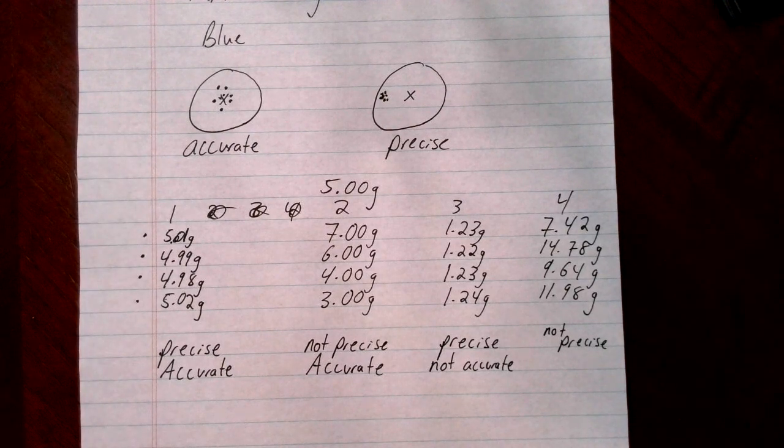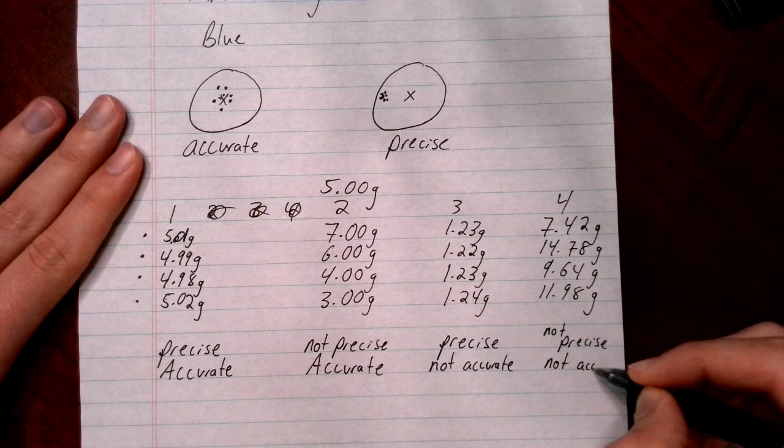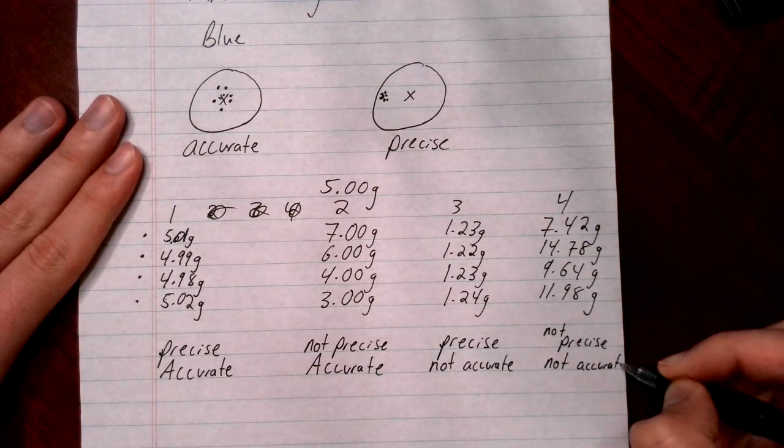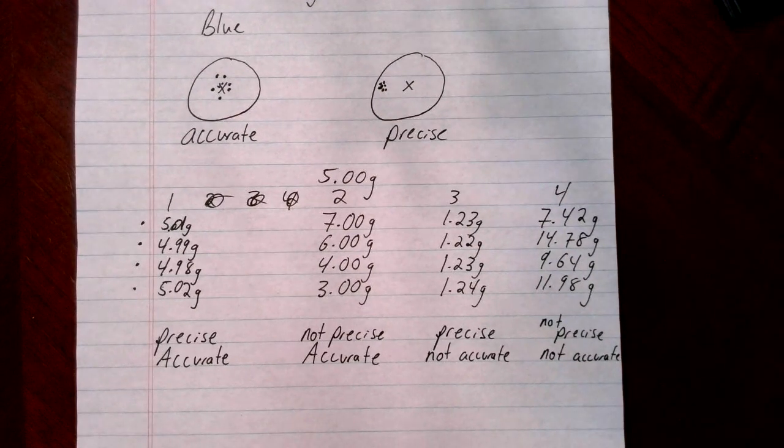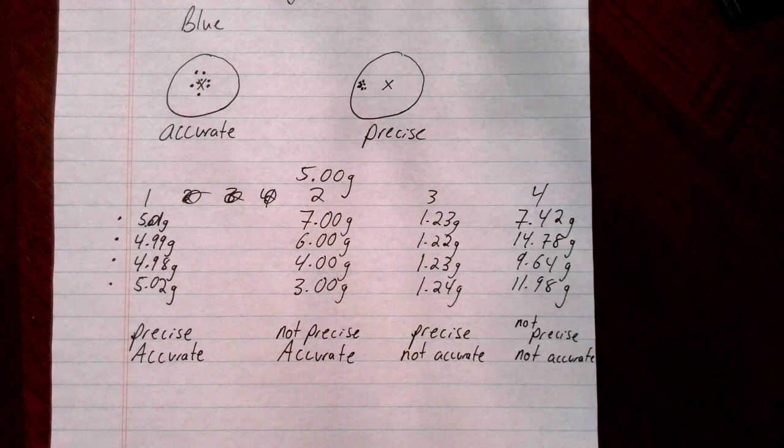And then their values are not close to the true value, so we would also say they are not accurate. So those are the four combinations that we can have for the terms accuracy and precision. So obviously, our goal is to record measurements that are both accurate and precise, but you'll see that different combinations of those terms occur quite often.